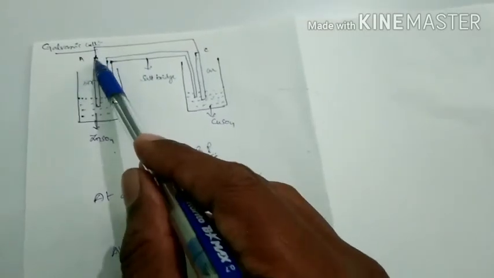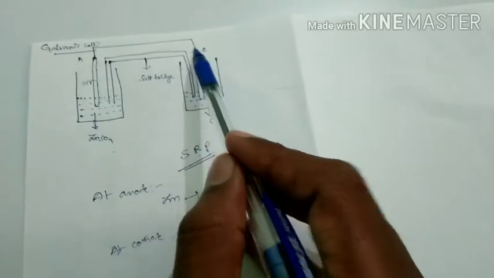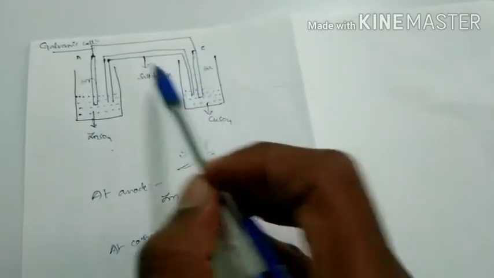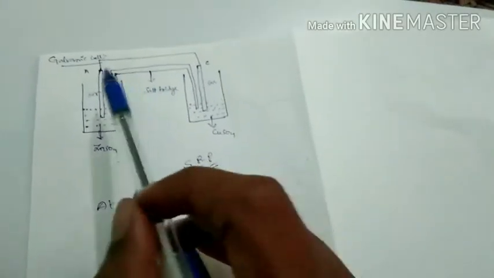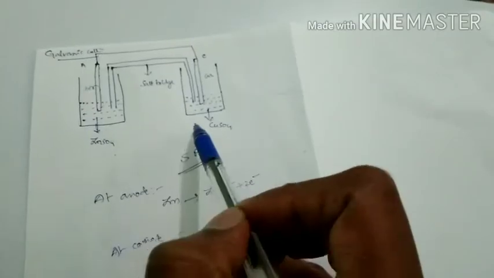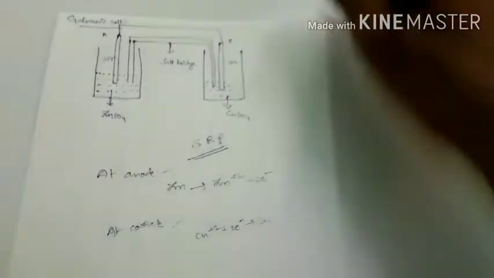And this is the metallic wire that should be connected externally from anode to cathode. And both half cells should contain different electrolytes, not the same electrolyte.